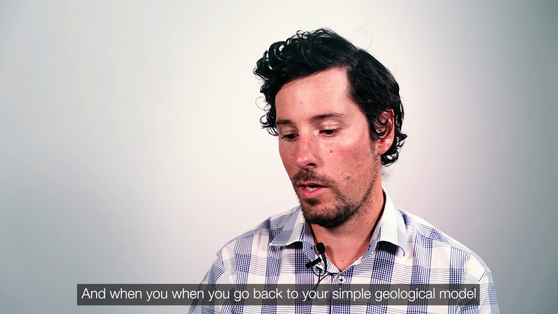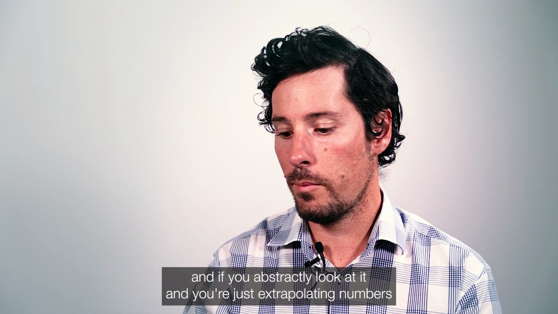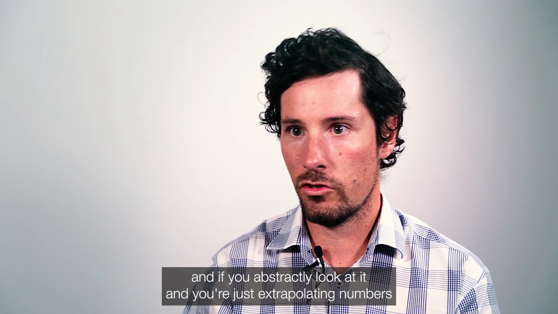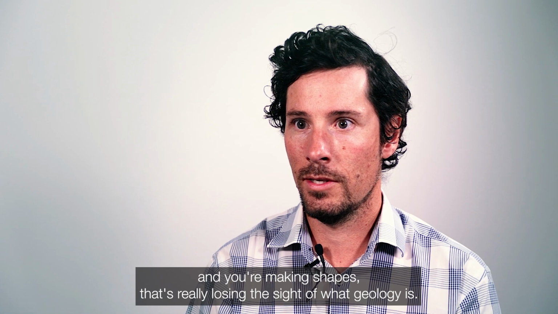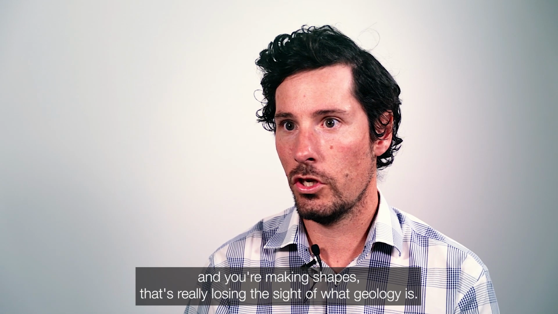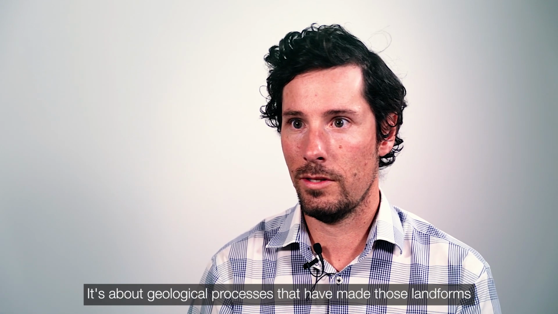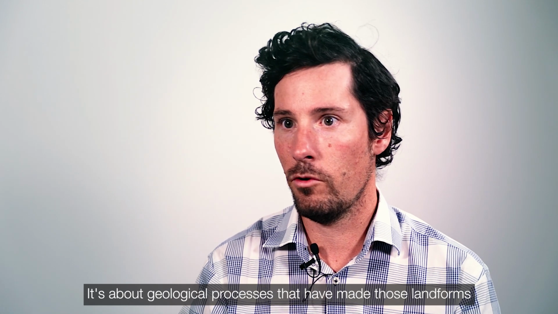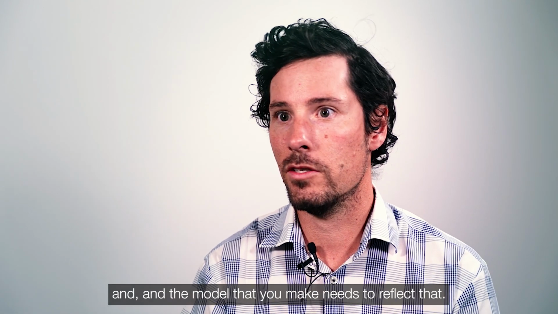And when you go back to your simple geological model and if you abstractly look at it and you're just extrapolating numbers and you're making shapes, that's really losing the sight of what geology is. It's about geological processes that have made those landforms, and the model that you make needs to reflect that.